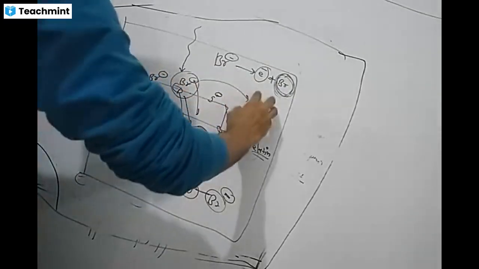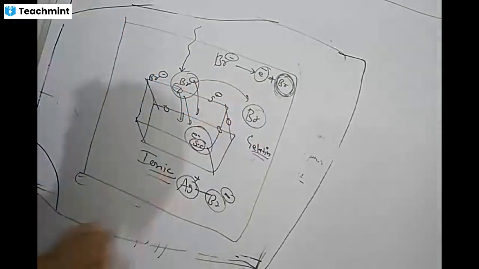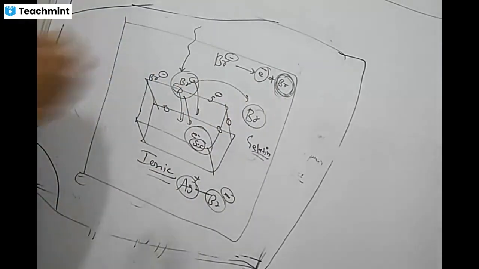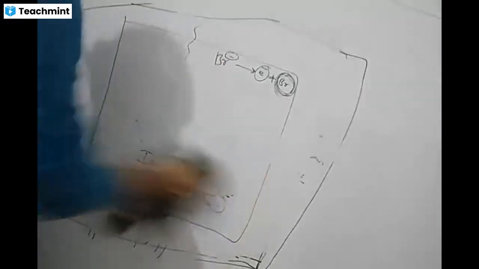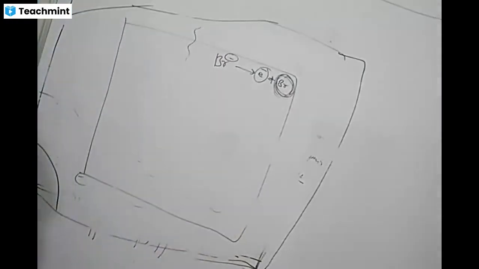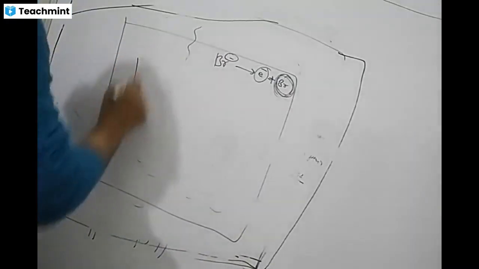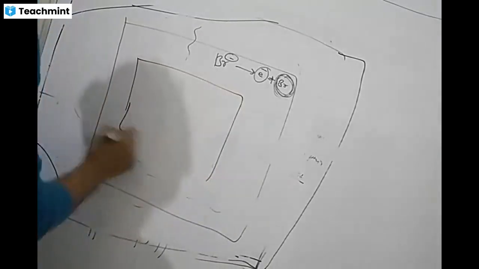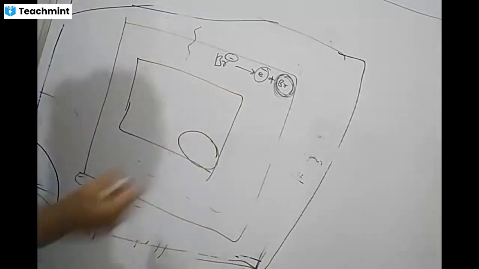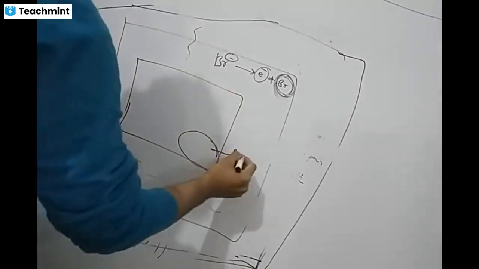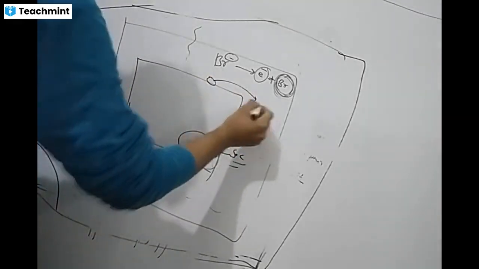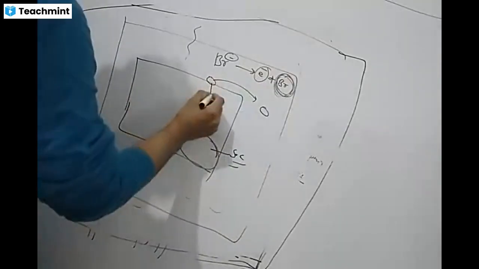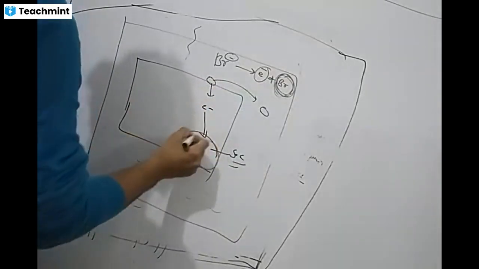It will come out into the gelatin. Similarly, this is the sensitivity center. From the surface, the atom will go into the gelatin and the electron will come here.